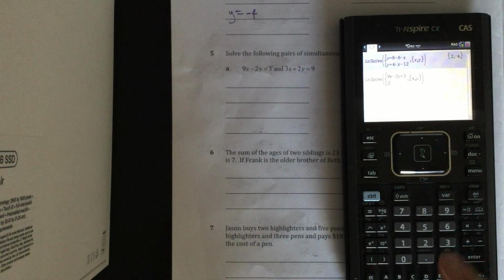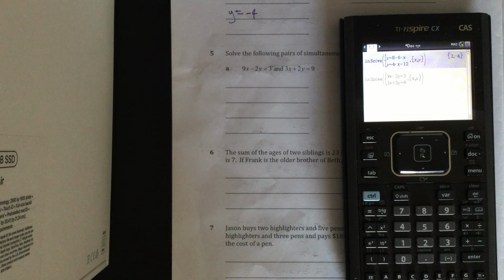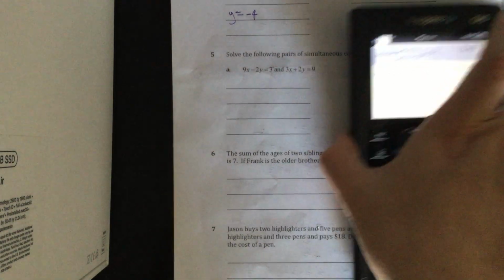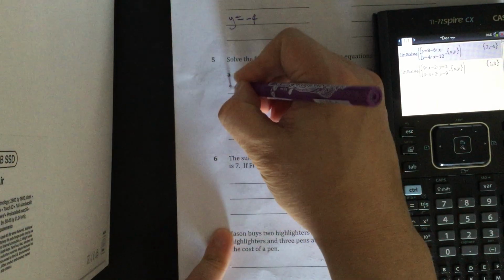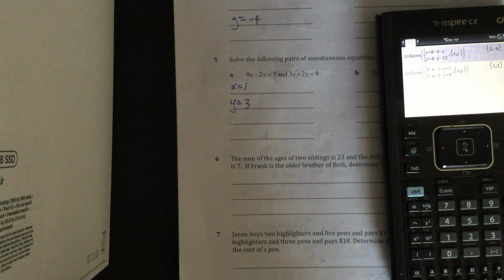So folks, when you're revising this, I really hope you are using your CAS at every opportunity. There's no shortcut to CAS. A cheat sheet is not going to help you with CAS. It purely depends on what you've been using. So x equals 1 and y equals 3. Done. X equals 1, y equals 3. Okay? I'm not going to do the other two. It's exactly the same method.